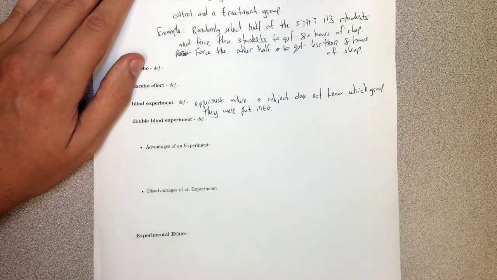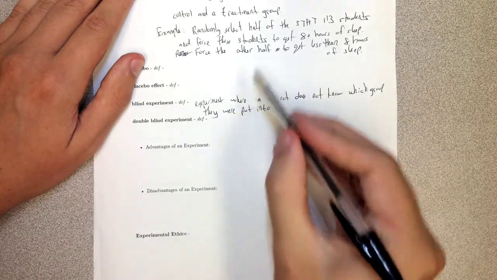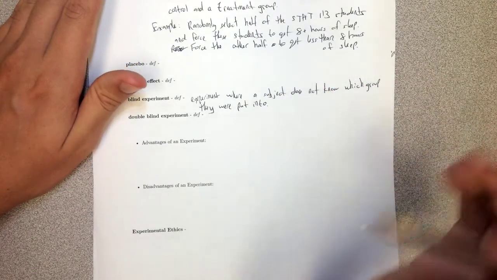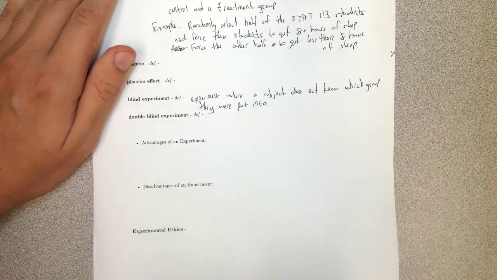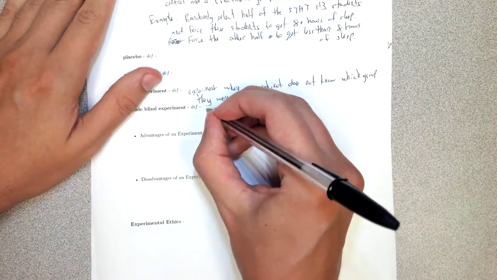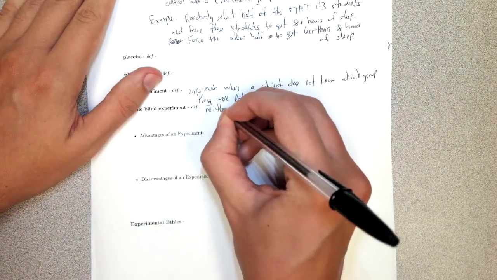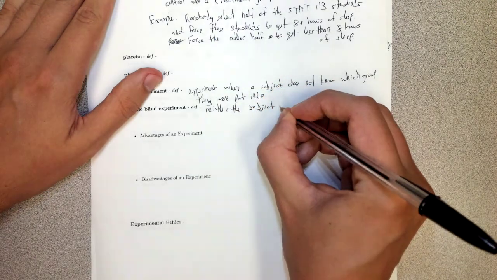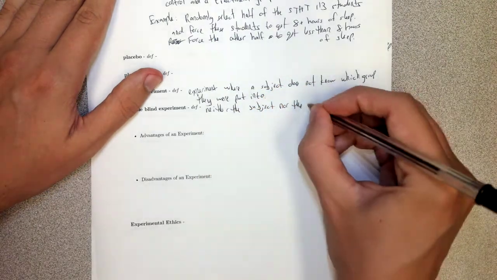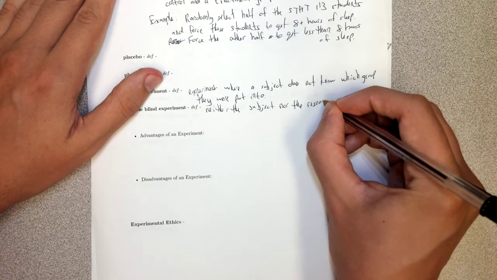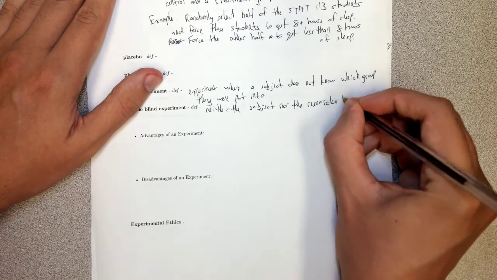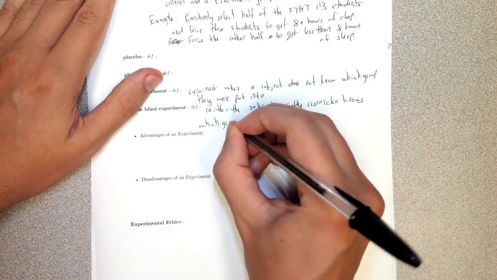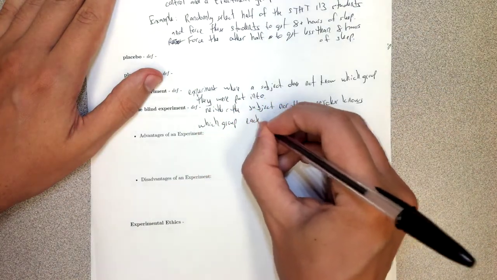In this case, it's kind of hard to connect to this example because students would know what group they're in based on the amount of sleep they would get. For double blind, neither the subject nor the researcher knows which group each subject was put into.